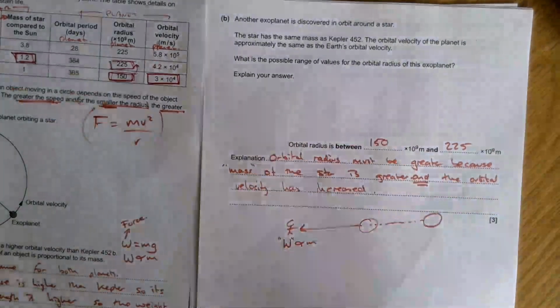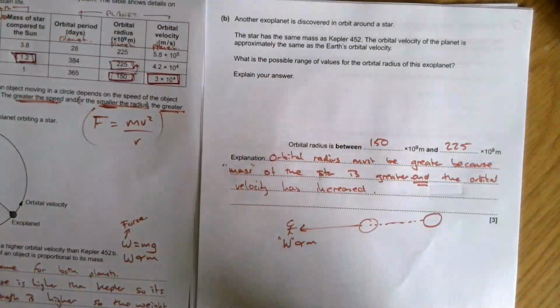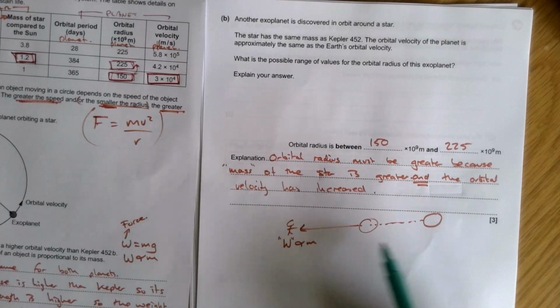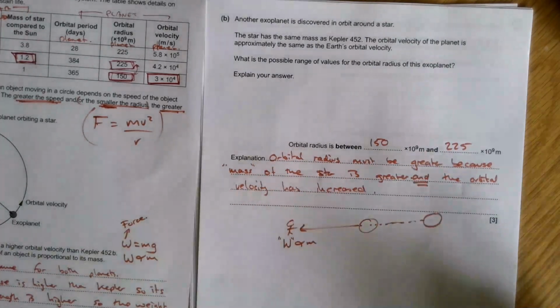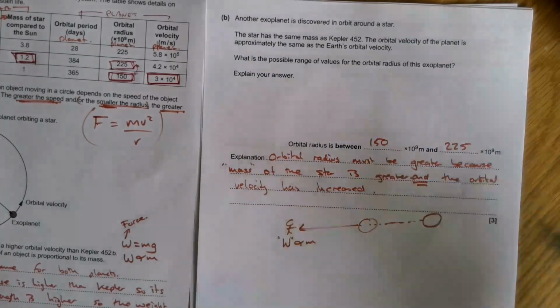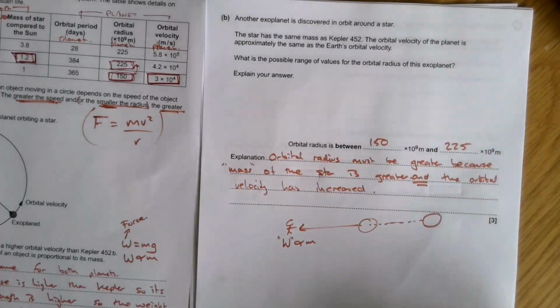So I picked this question because it is quite tricky. I would encourage you to really think this analogy through if you're struggling, or even when you get home or you get into PE or something, you can demonstrate this. Get your keys on a piece of string or a tennis ball on a piece of string, and you can try this out and you'll see exactly what I mean.